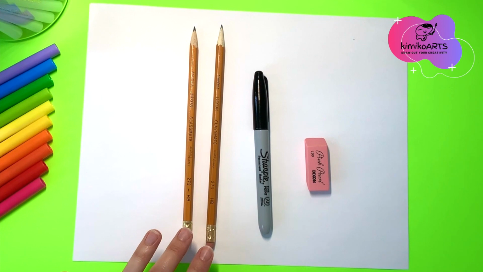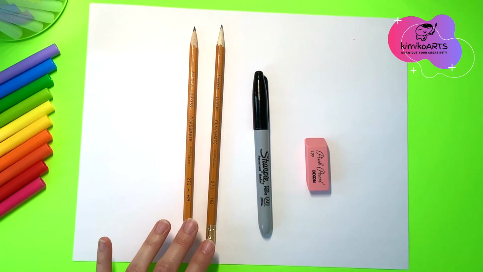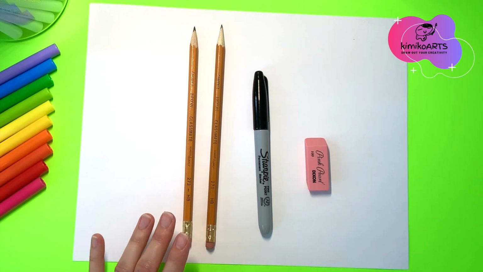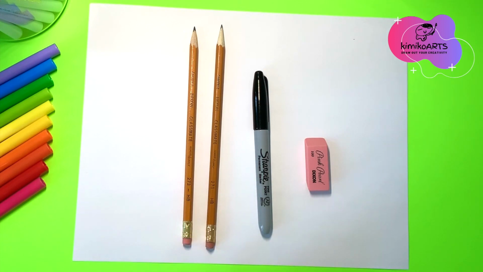For this activity, you will need a pencil for all the basic shapes. I always have two ready in case one breaks. A black marker for outlining our final drawing, and an eraser to get rid of all the rough lines we made to give our artwork an extra professional look.